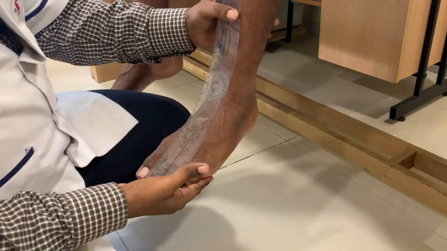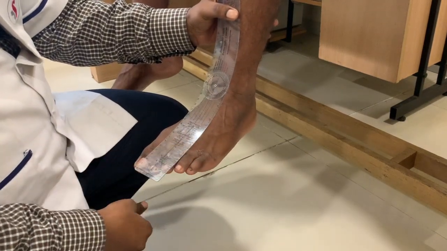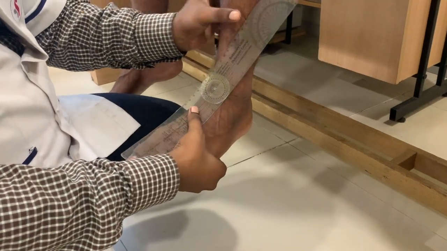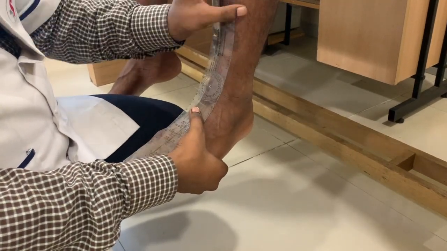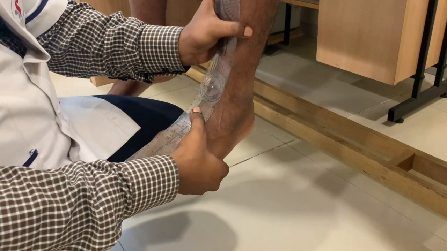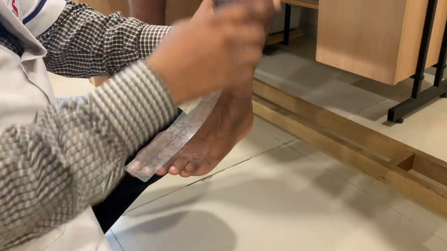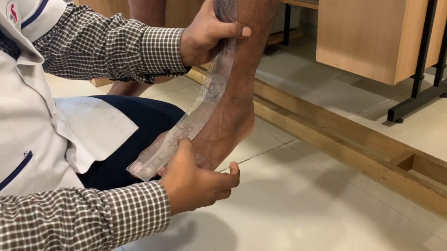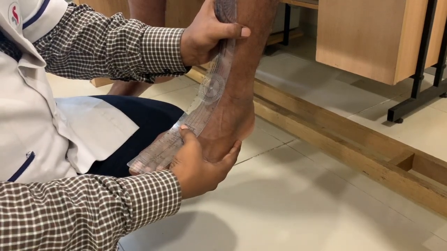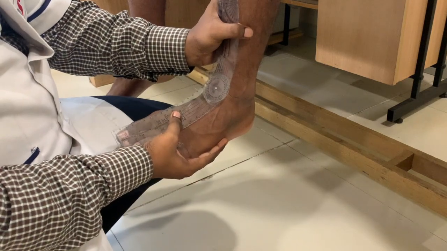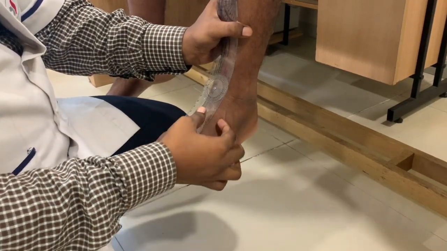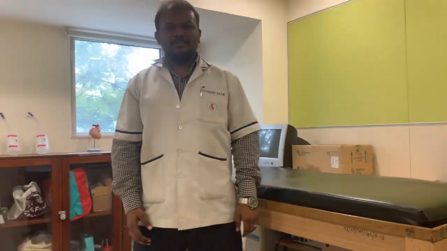The ankle should be in neutral position. The stabilizing arm should be pointed towards the patella, and the movable arm should be parallel to the second metatarsal. Here you can do inversion and eversion range of motion for the subtalar joint.